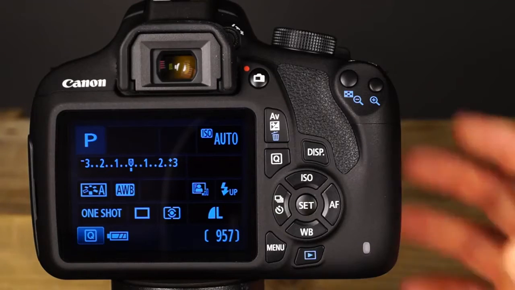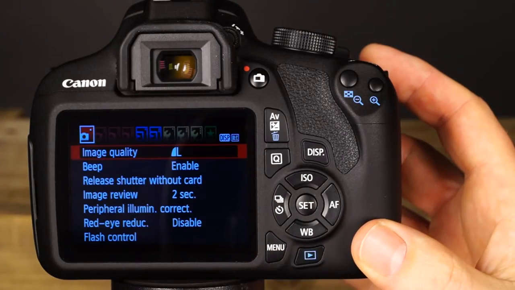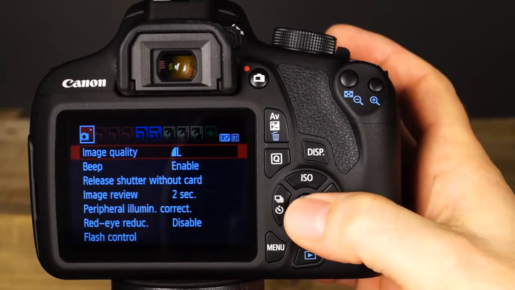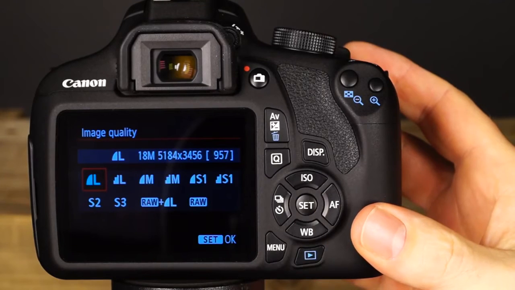Let's take a look now at how to choose the image quality and size settings on the T5. First, we'll press the menu button. The first menu item in the first shooting menu is image quality. We'll press Set to choose the option we'd like.